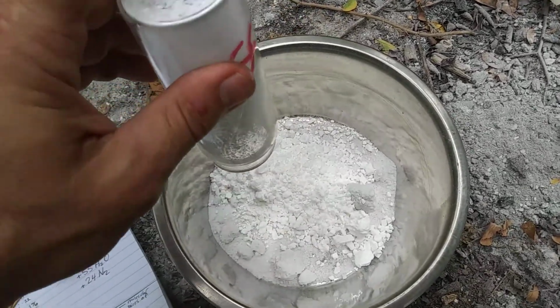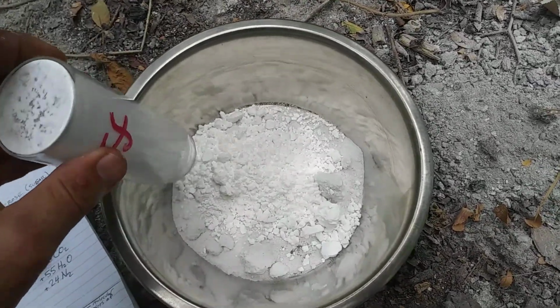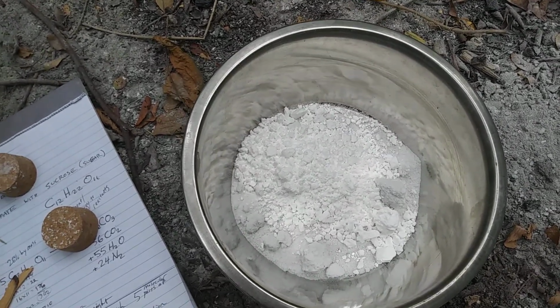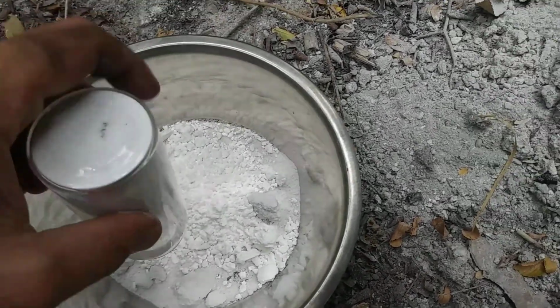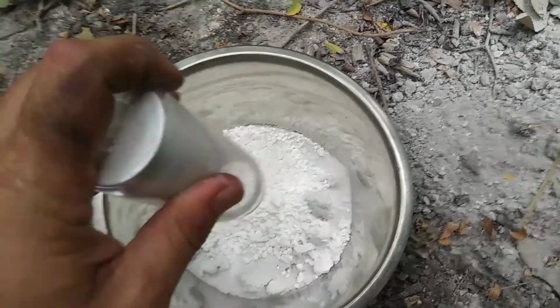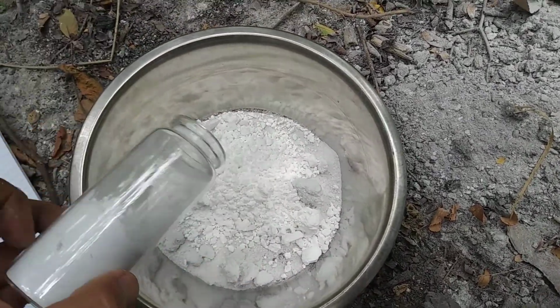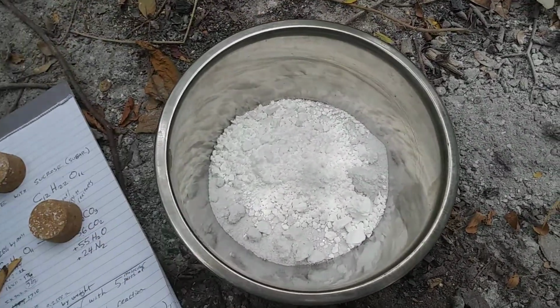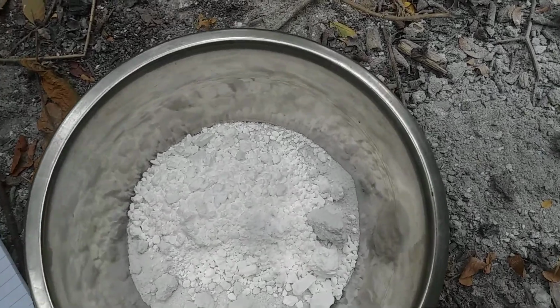There's the sugar, a little different color. Sugar's a little bit lighter. Saltpeter, really, a hygroscopic material, does not want to come out of the container. It picks up moisture from the atmosphere. So what we're going to do, we'll just mix these all around.